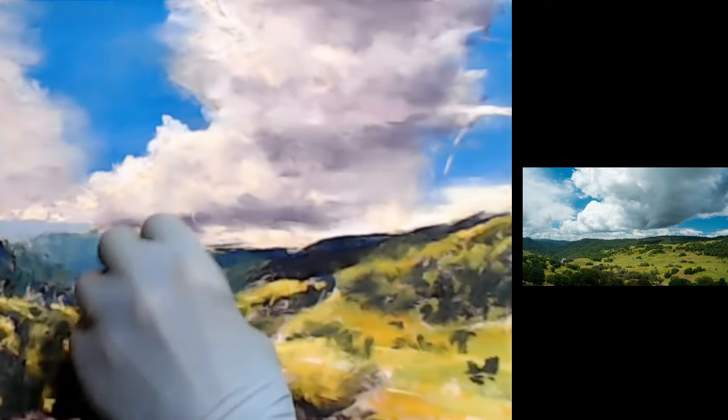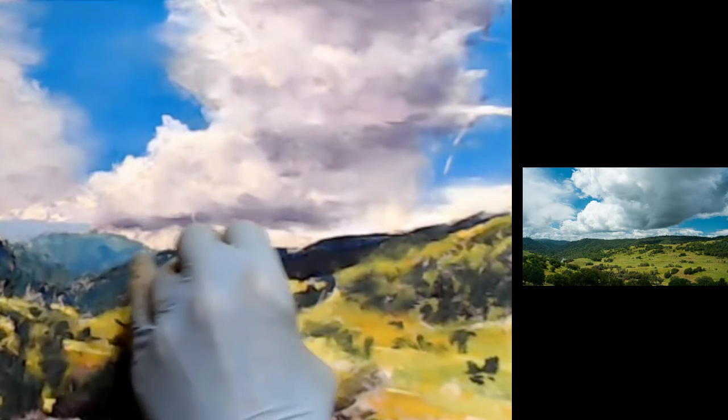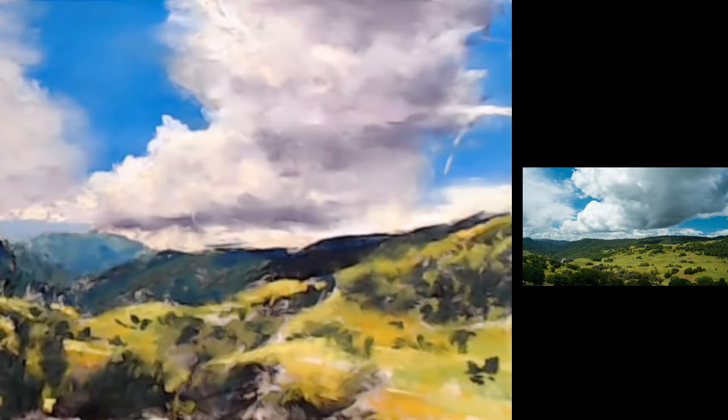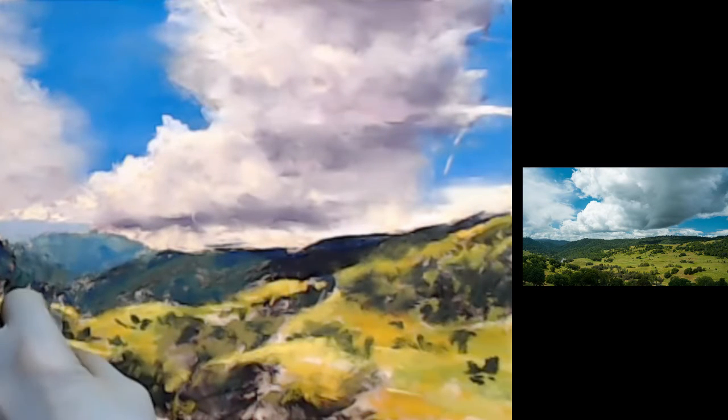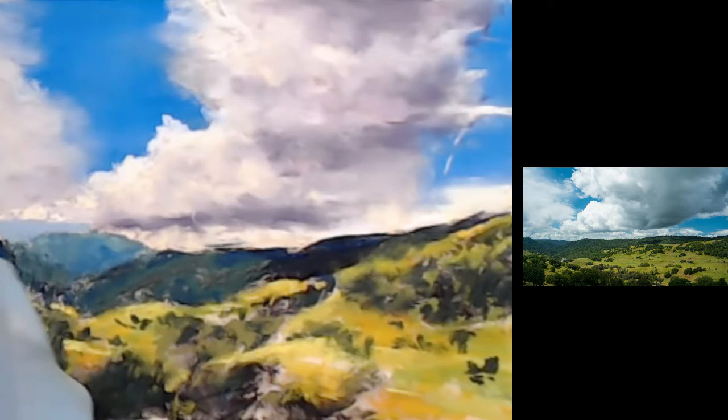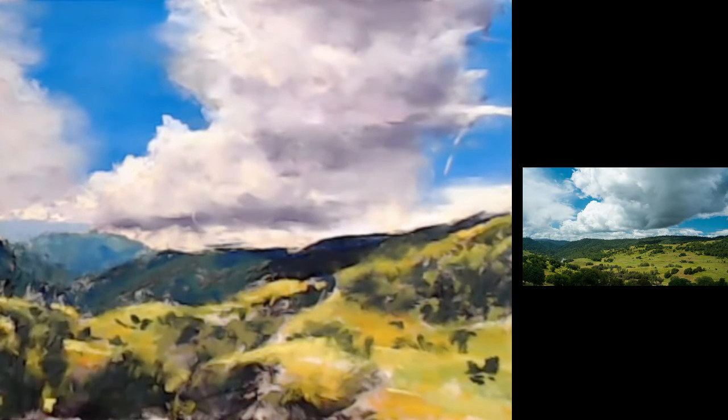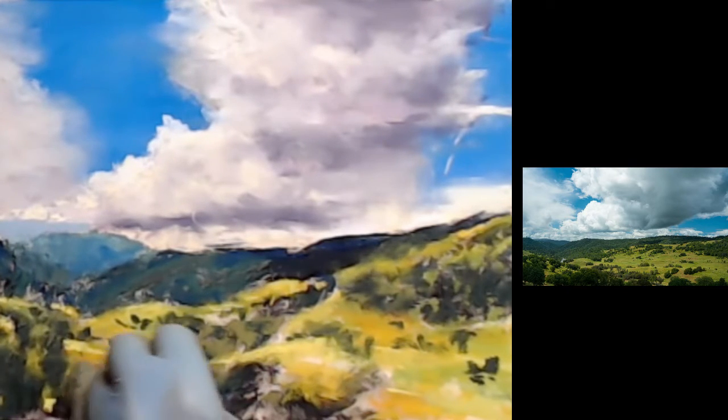Really get the depths of the shrubs to be picked up by adding mid and higher value greens on top of the dark green. I'll bring in some lighter greens to add to that.